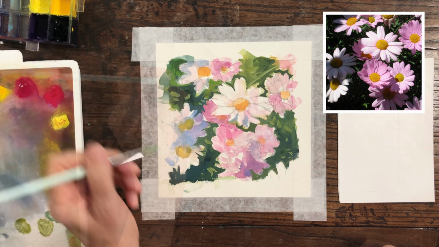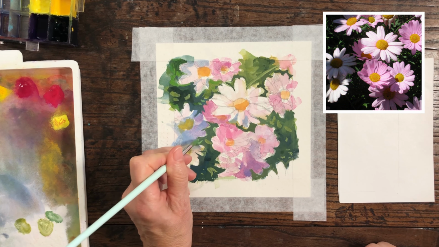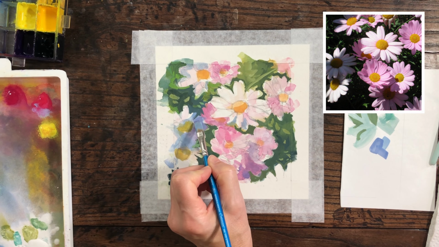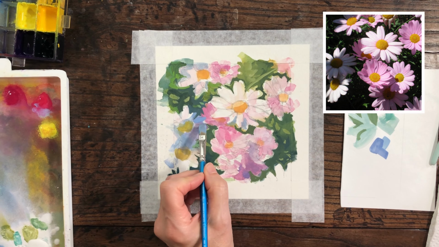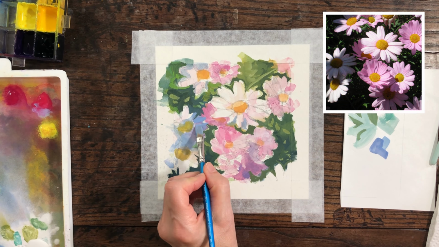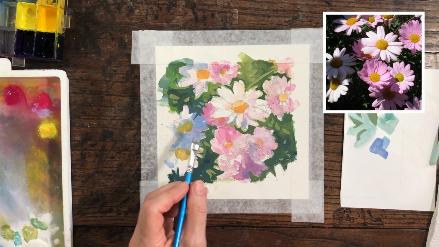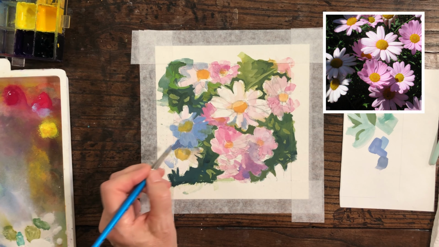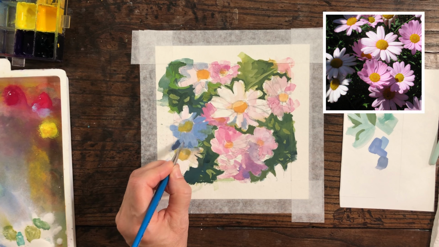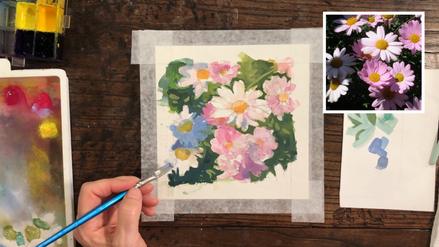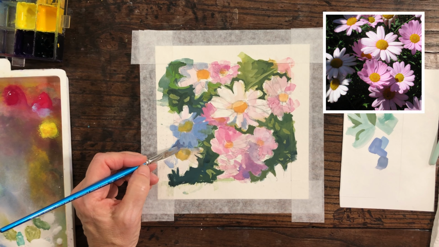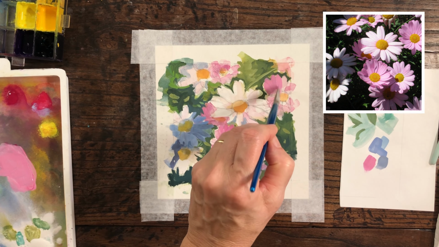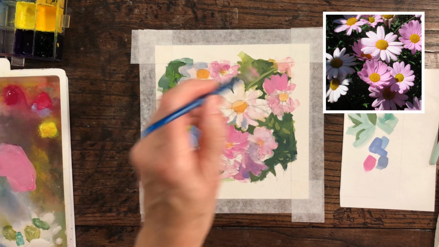Now that the background's done, I'll start working on the shadows of the flowers. For the white flowers, I'll use a bluey color for the shadow part. And for the pink flowers, I'll use a purpley blue color for the shadows. It's good to figure out what colors you want to use for the shadows. I do adjust mine a little bit, but generally that's what I'm going to go for.